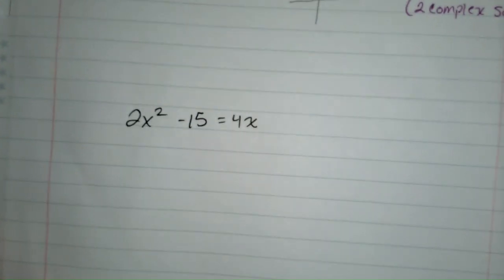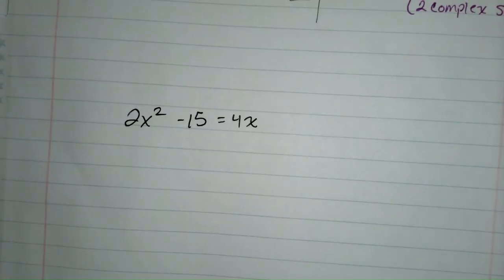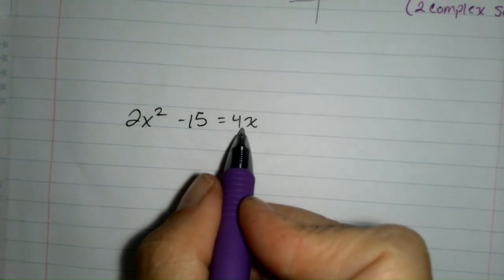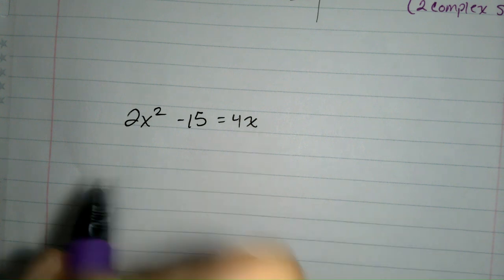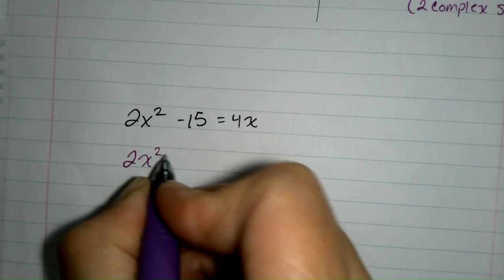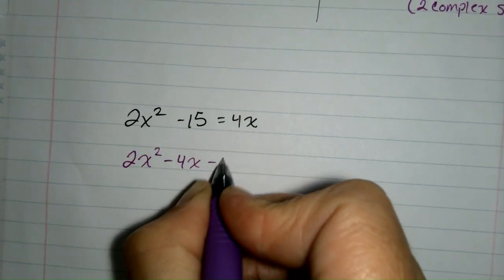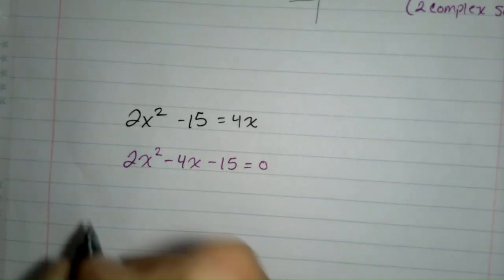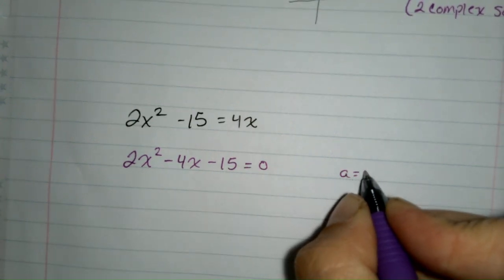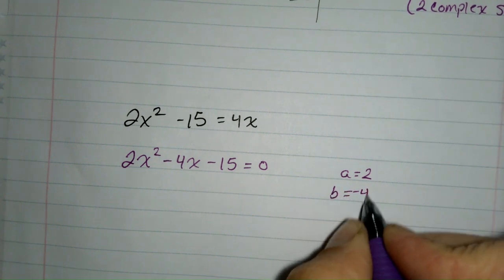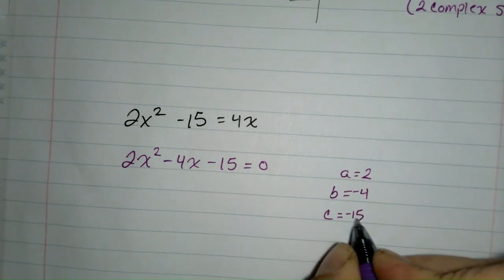So 2x squared minus 15 equals 4x. Okay. Again, to solve quadratics, you must first make it equal 0. And this is that b term because it's the linear part, right? It has an x, so it goes in the middle. So I'll subtract the 4x. Okay. a is 2, b is negative 4, c is negative 15.